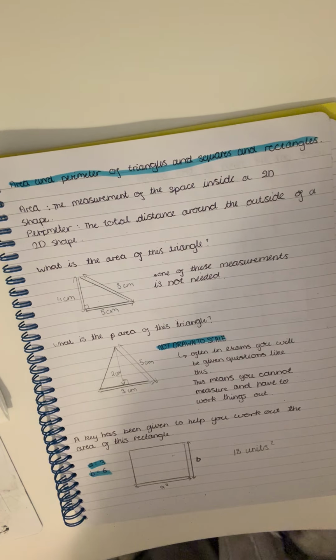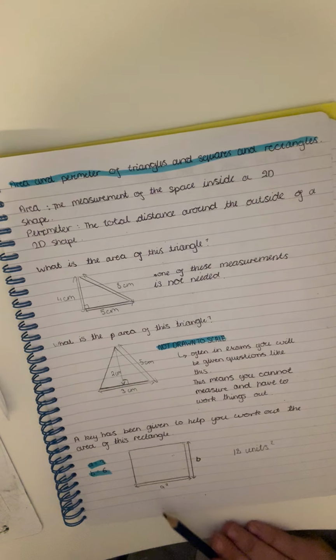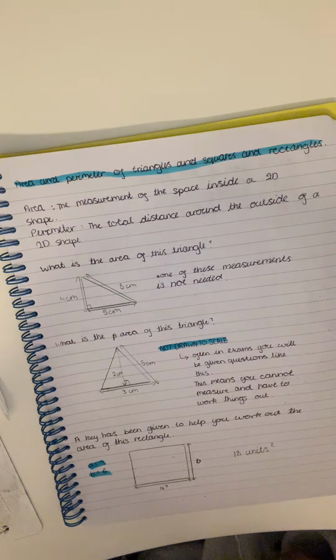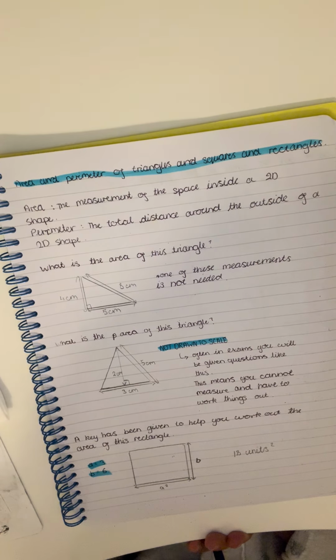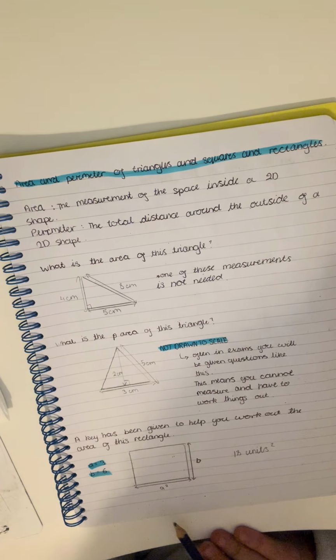Now, it's asking you to find the area. Now, when it says a squared, it doesn't mean it's already found the area of the one side. Okay, it means they want you to times a by itself.